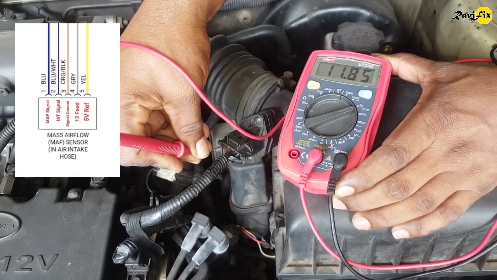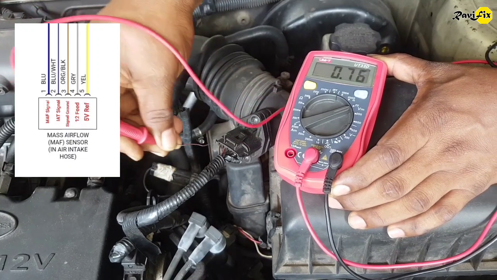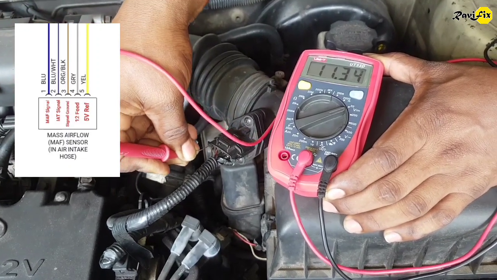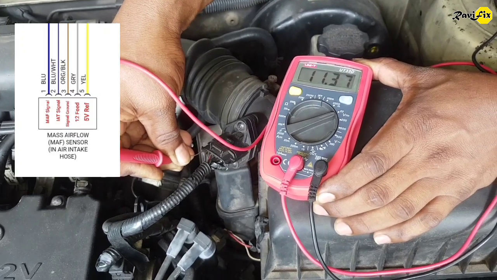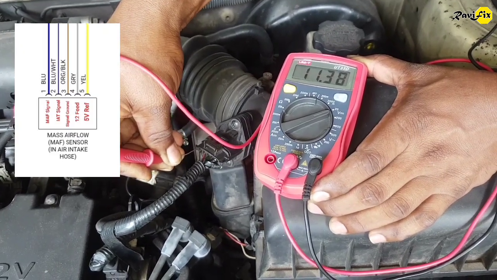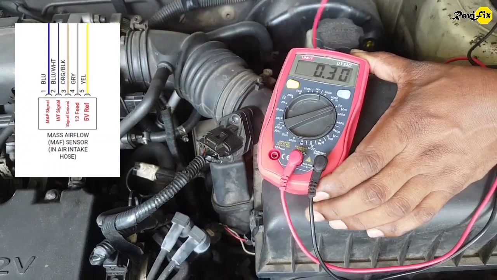Next, number 2 pin, IAT signal wire. That should be below 5 volts. Pin number 1, mass airflow signal wire. That is also elevated voltage but should be below 5 volts. I think we found the problem.